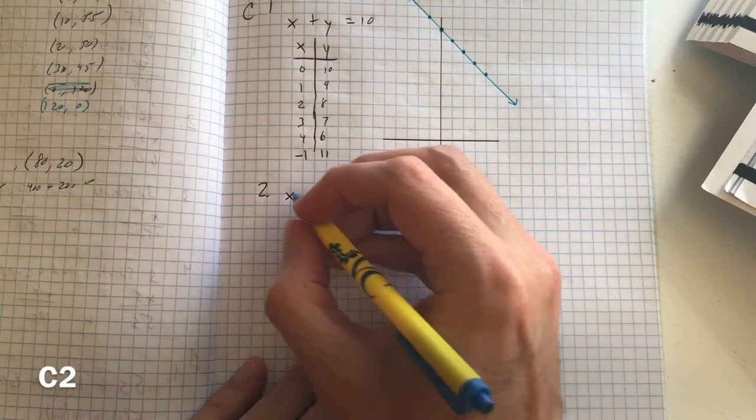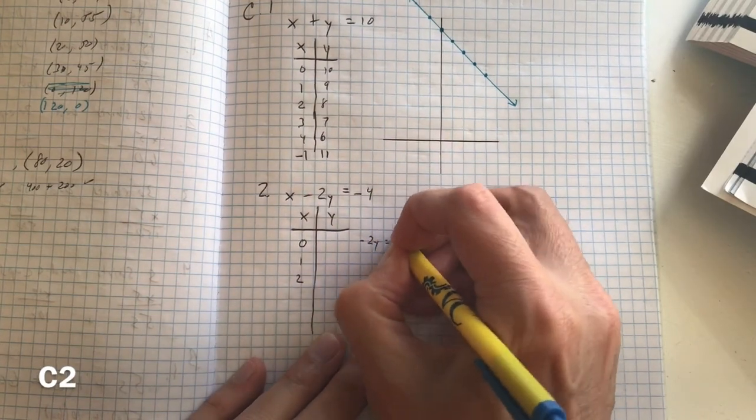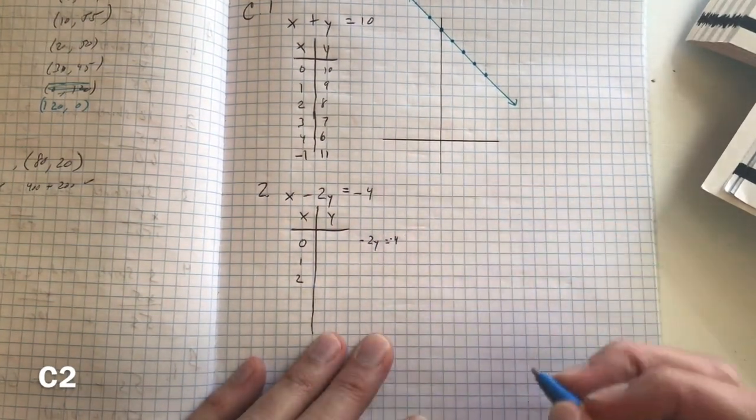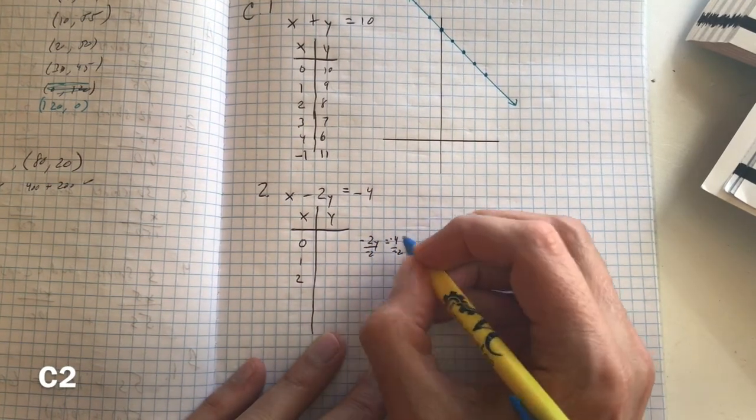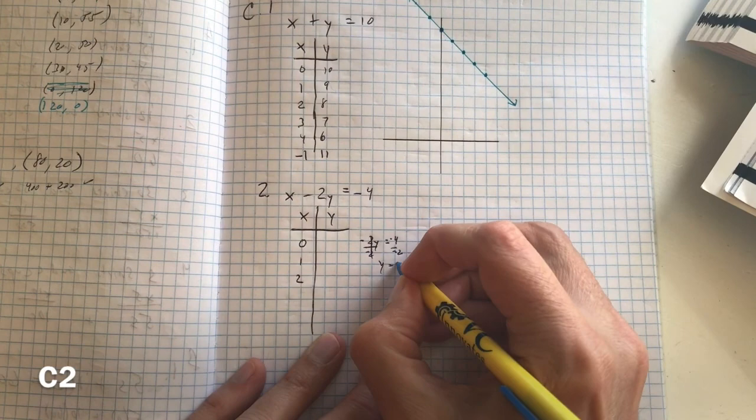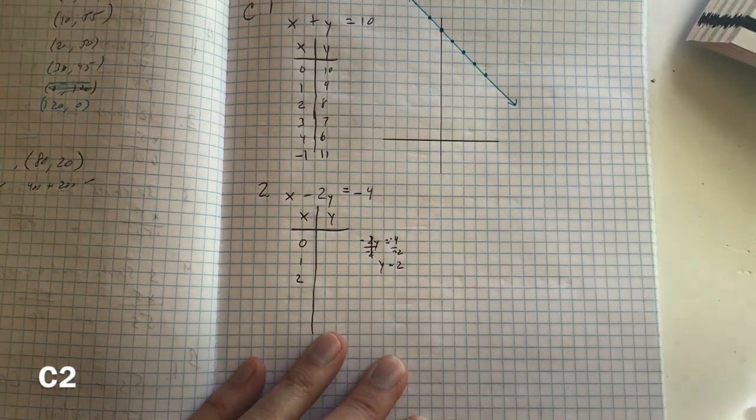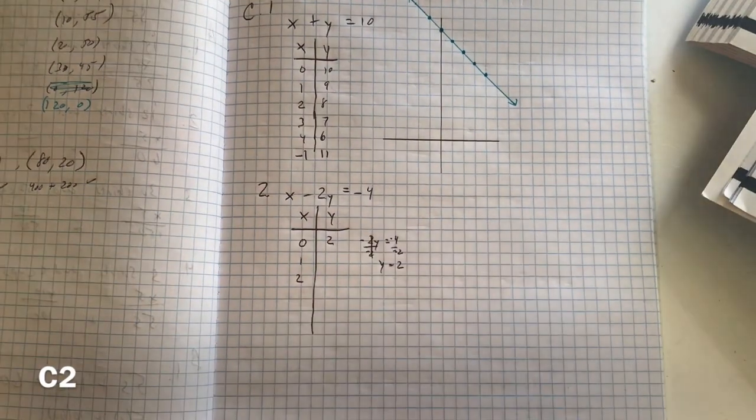I basically would have negative 2y is equal to negative 4. So I need to do a little bit of that work here. You can see if I divide by negative 2, divide by negative 2, y would equal positive 2 in that case. So you can see that's how that one would be solved. So we need to be careful on these.